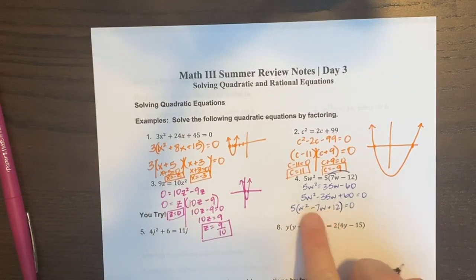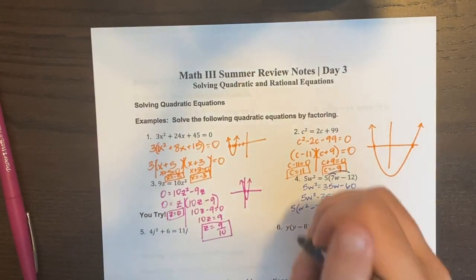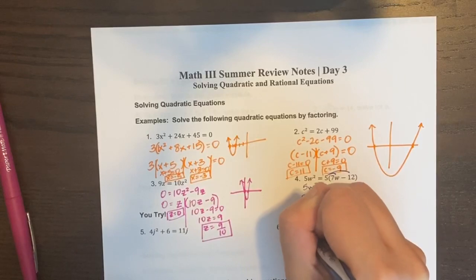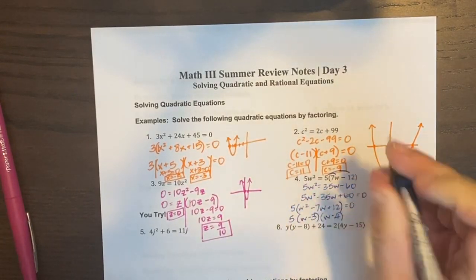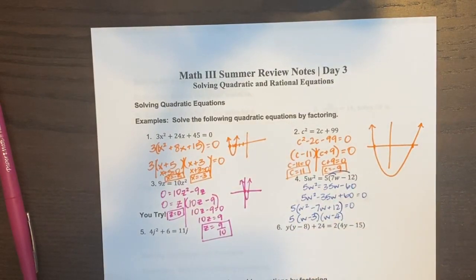And now I just need to factor this part right here. So I need two numbers that multiply to equal 12 and add to equal negative 7. And that would be negative 3 and negative 4. So I'll have w minus 3 and w minus 4 in addition to that 5 that we had already factored out.